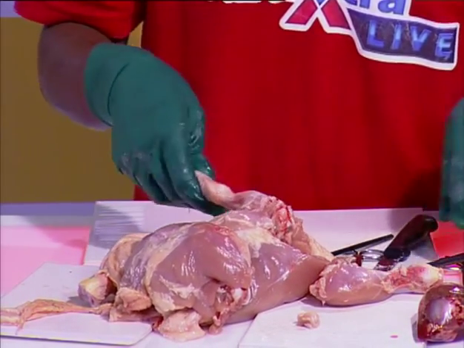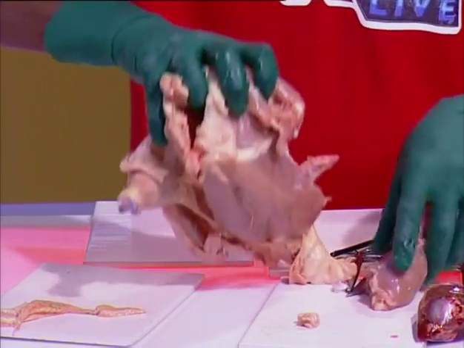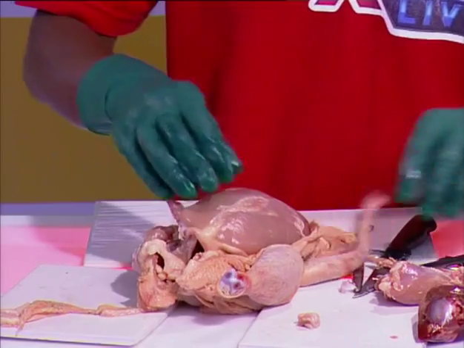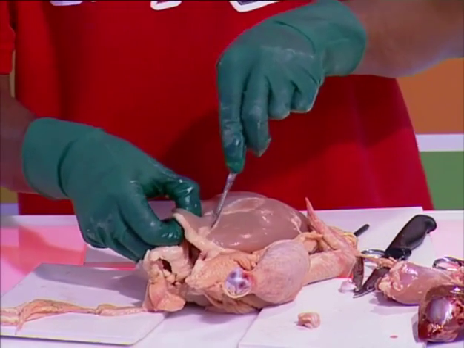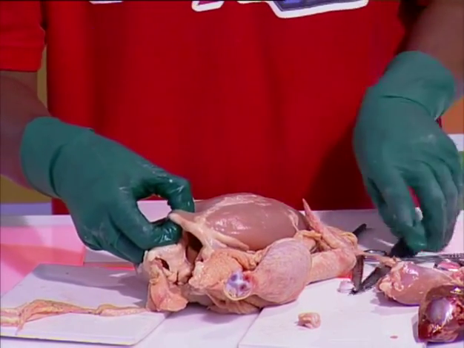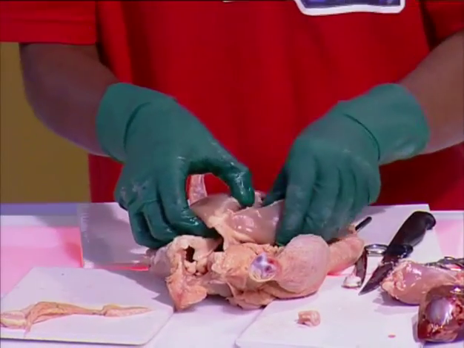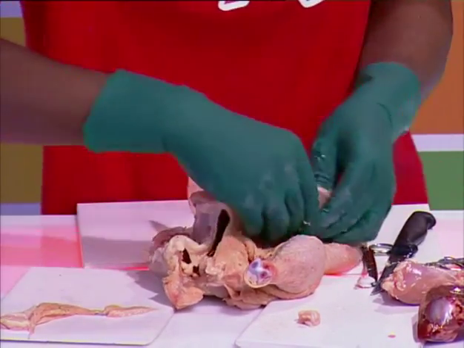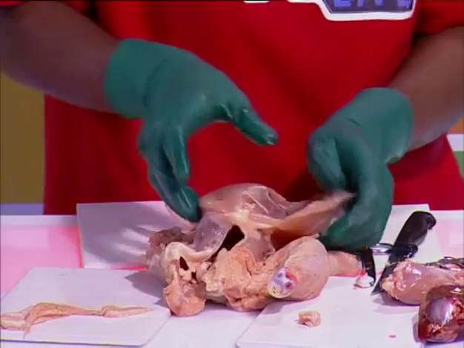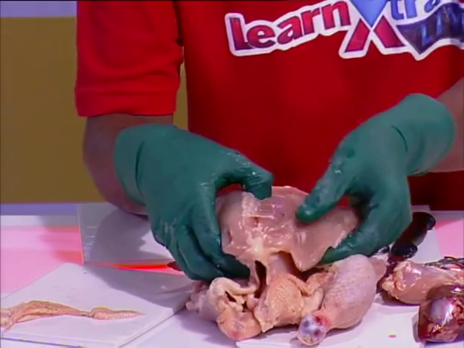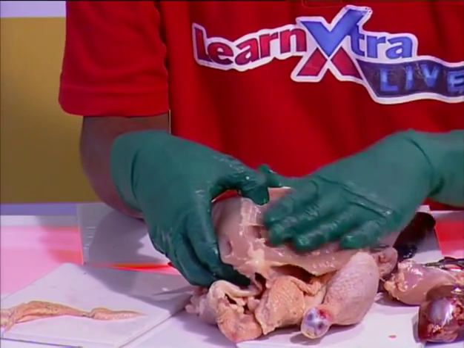Now I'm going to try and turn this chicken around. I'm going to try and show you the muscles. I'm going to try and cut this up here to show you the skeletal muscle. Here you see that this type of muscle, guys, we refer to as skeletal muscle.